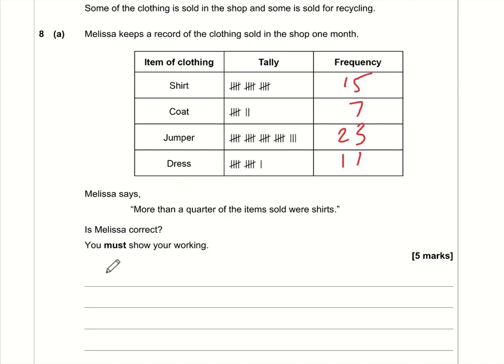Well, first of all, how many shirts were sold? Well, that is 23 plus 7 plus 15 plus 11. Don't know why I scrambled the order there. I think I just wanted to put the 23 and the 7 together because I know that's 30, but you can use a calculator anyway. So this comes to a total of 56.